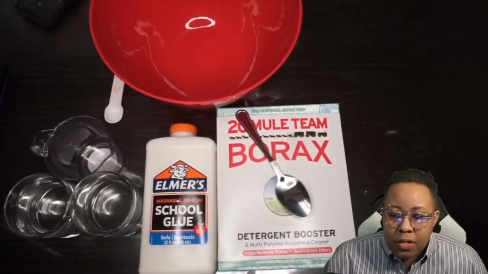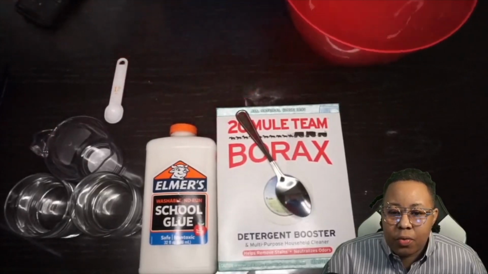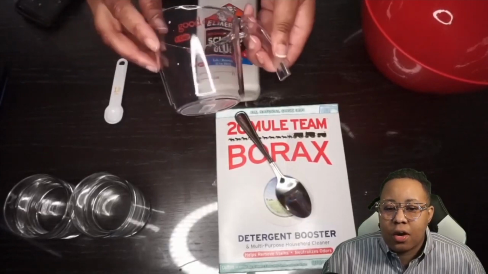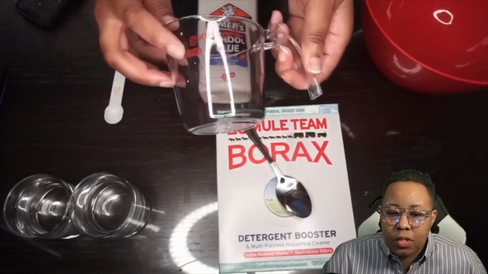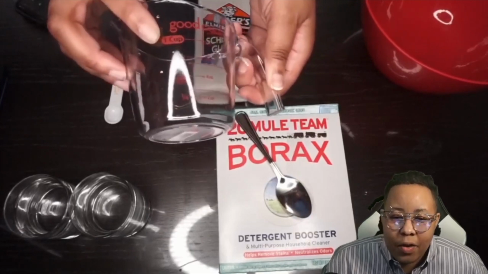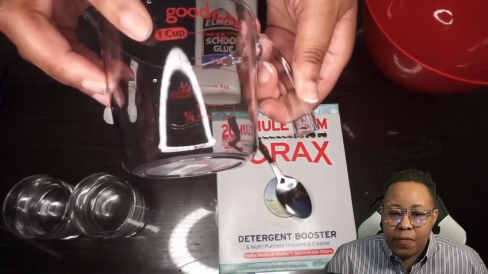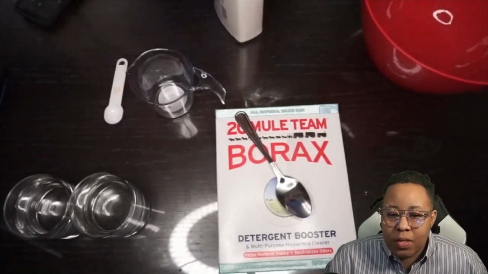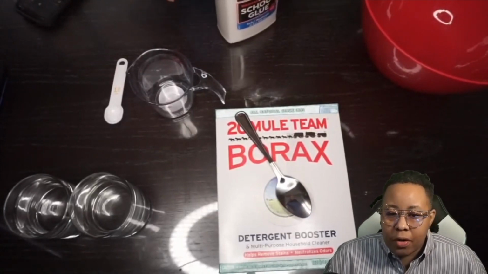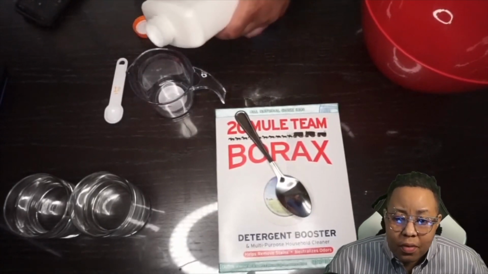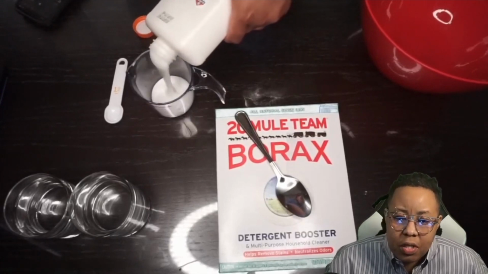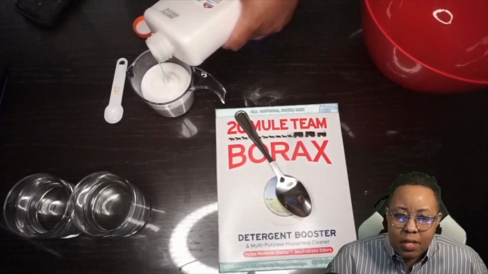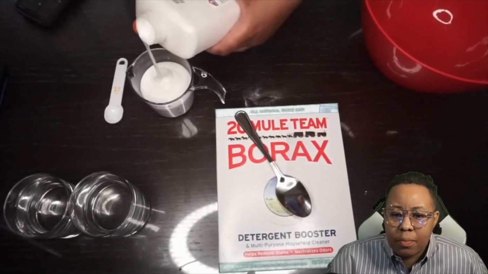All right, so to start with, the first thing that we're going to do is use our measuring cup to measure out our Elmer's glue. So I used 1 cup of Elmer's glue. If you cannot use 1 cup, then go ahead and use the 4 ounces, which would be the smaller glue bottle that you would get from the store. However much glue that you use, that is how much water you will use. So in my case, I went ahead and filled it up to 1 cup.